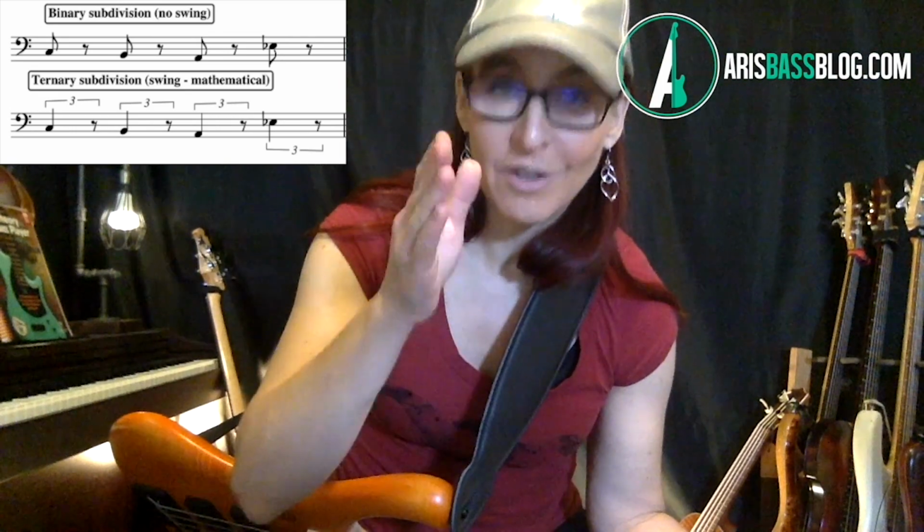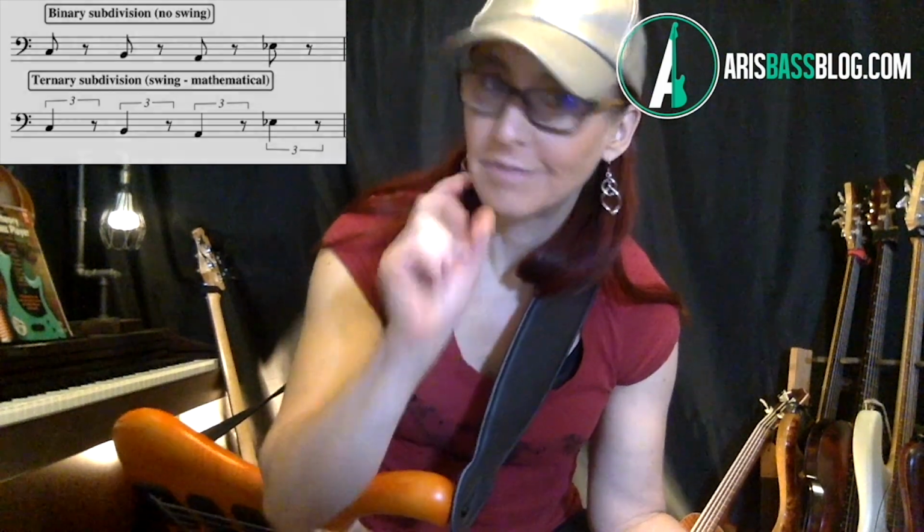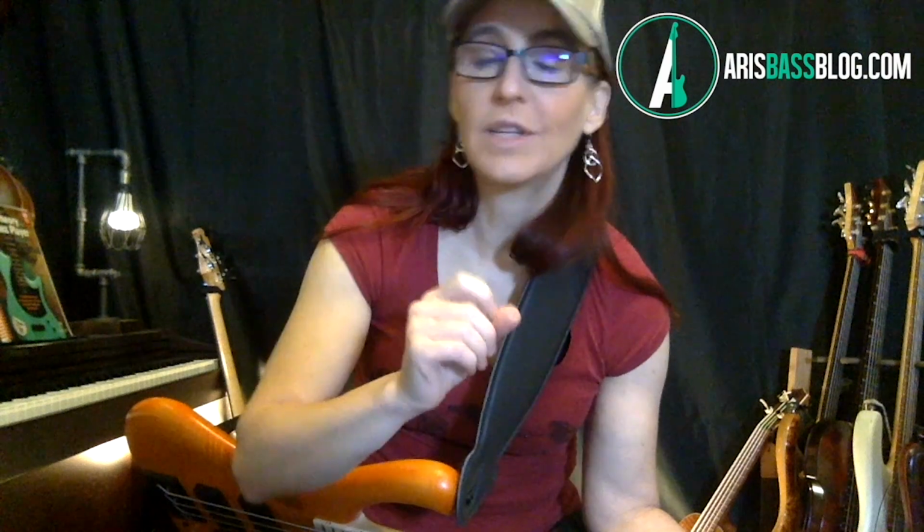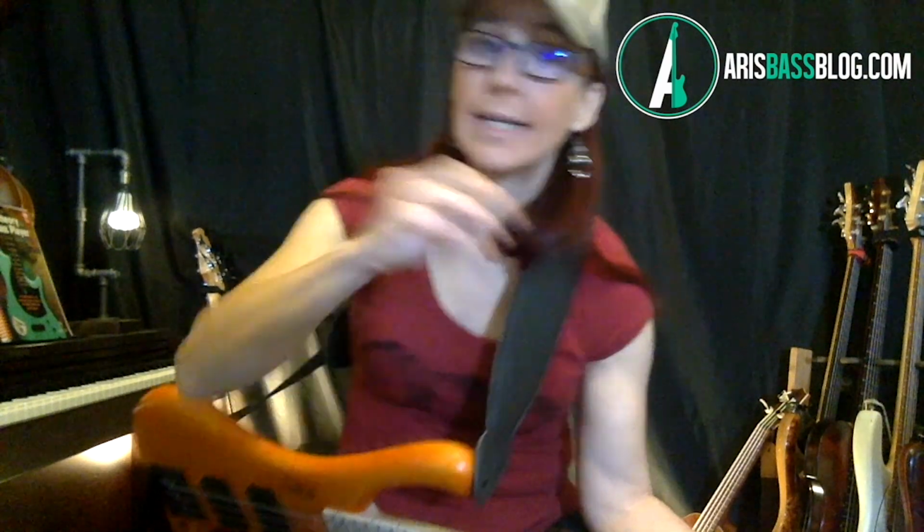So the difference is where I cut off the note, it's the ding-a-la. Cut it, right? Ding-a-la. In the other version, I was cutting off the note right in the middle. Binary, right between the half point, 1 and 2 and, right? It's like a square feel, whereas the other feel is ding-a-la, ding-a-la, and that's where I want to be for the swing.